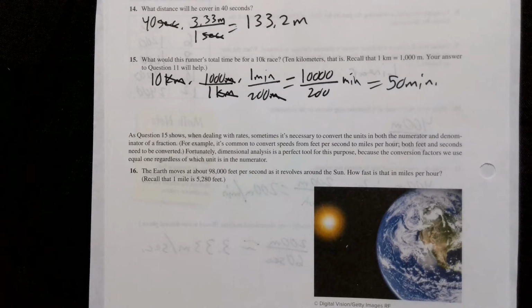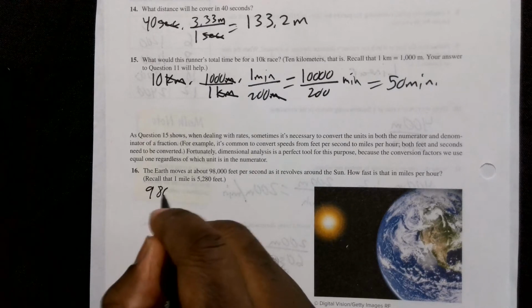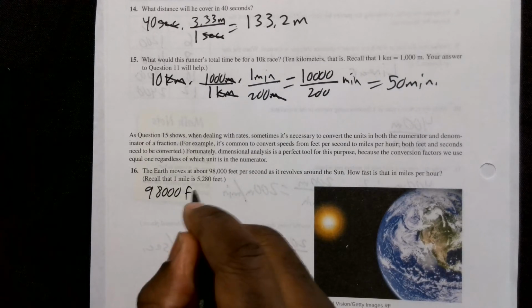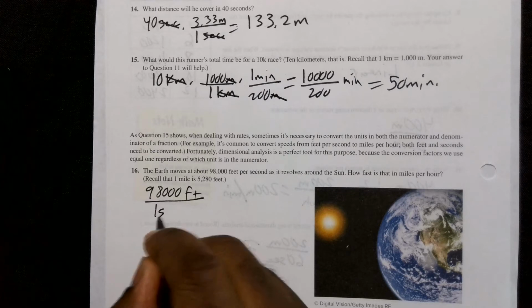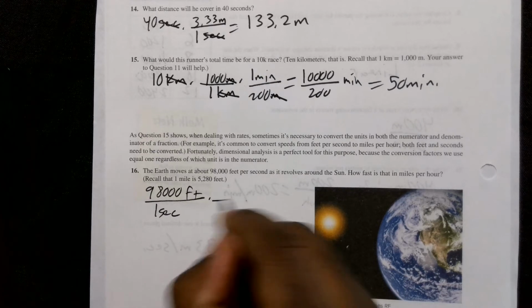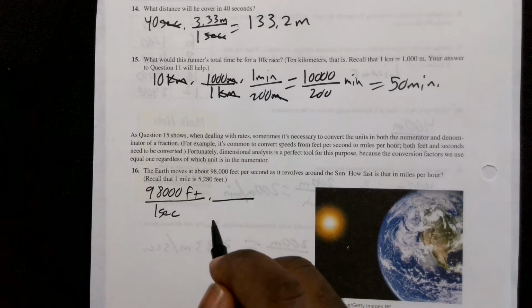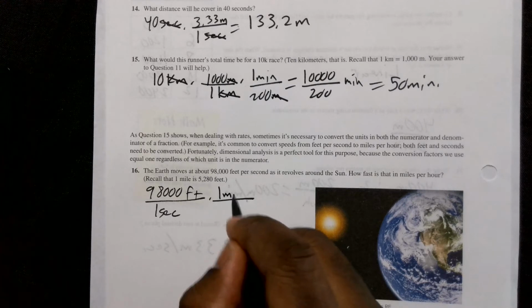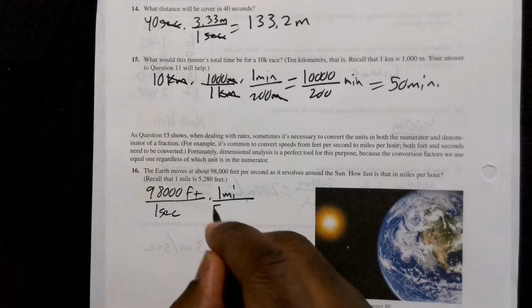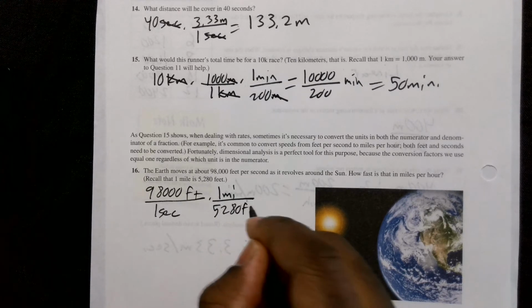The Earth moves at about 98,000 feet per second as it revolves around the sun. How fast is that in miles per hour? Recall that 1 mile is equal to 5,280 feet. So we have 98,000 feet per 1 second. So now we want to get rid of feet. We want to make this miles. So it'd be 1 mile for 5,280 feet.